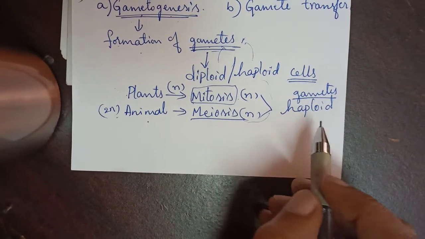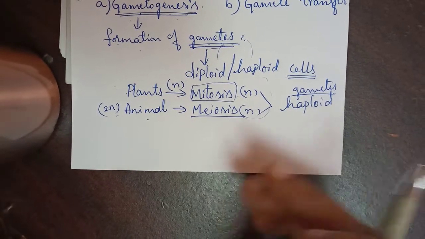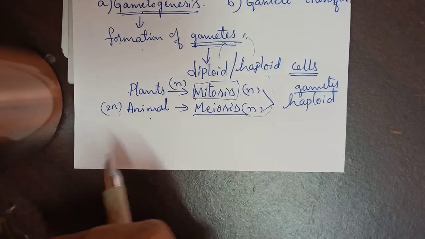These gametes may be morphologically similar or dissimilar in structure, and they can be identified as male and female.